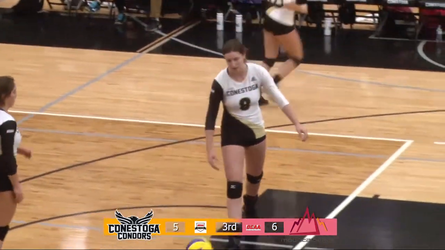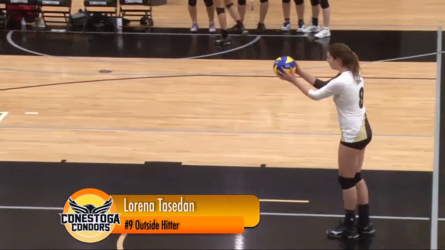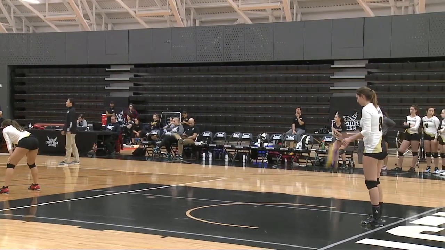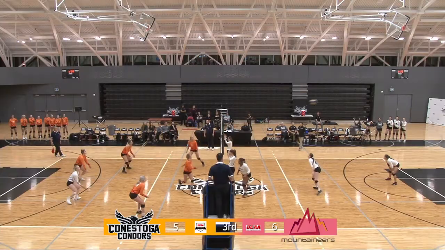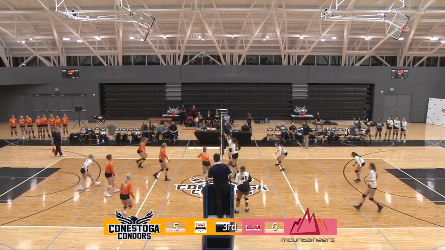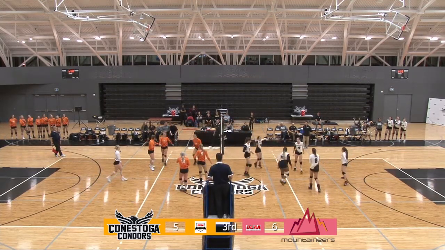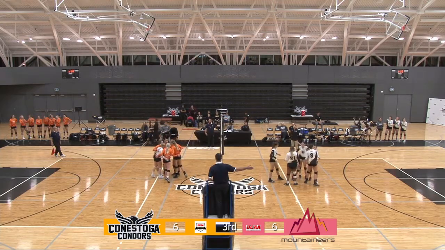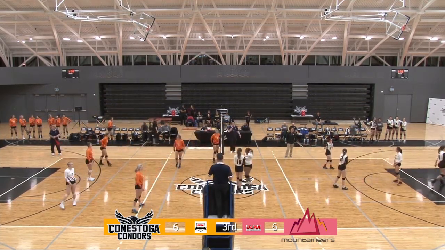Just like the last set, we are teeter-tottering back and forth. Conestoga can get this point. It'll be all tied up once again. Number 8 serving it up for Conestoga, Pautier. And a little too much on that serve for Mohawk, out of play.